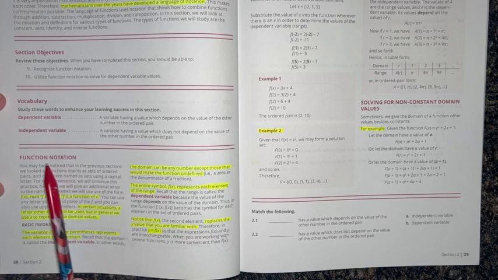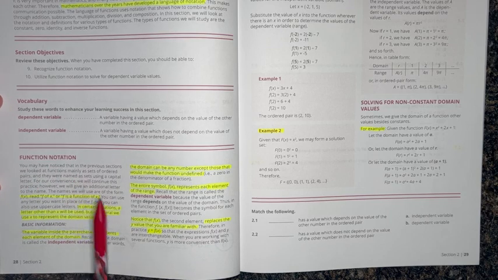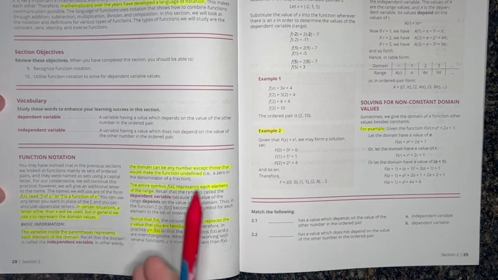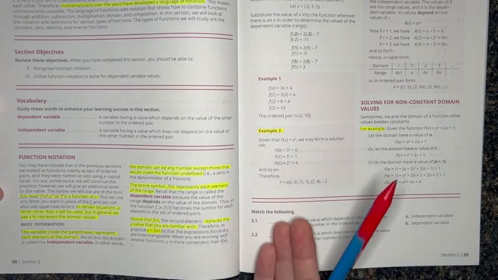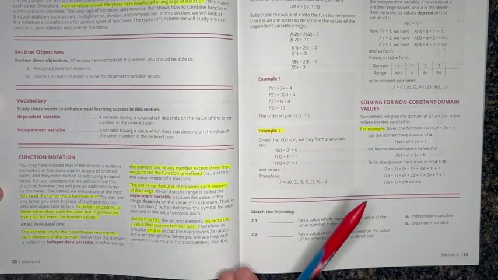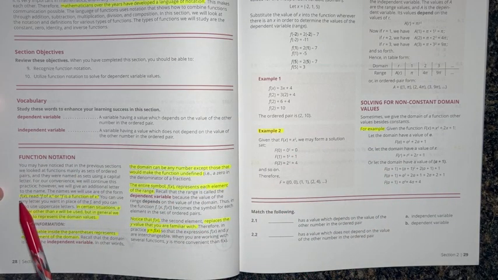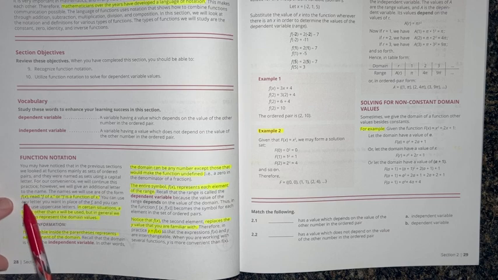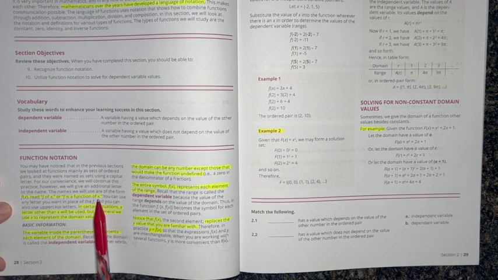At the bottom of page 28, we see function notation, okay? And function notation is basically replacing the y in an equation with an f of x. F parentheses x is read f of x, or f is a function of x.